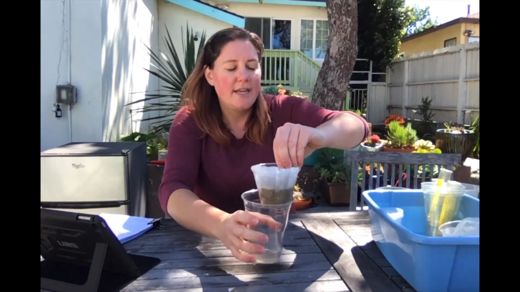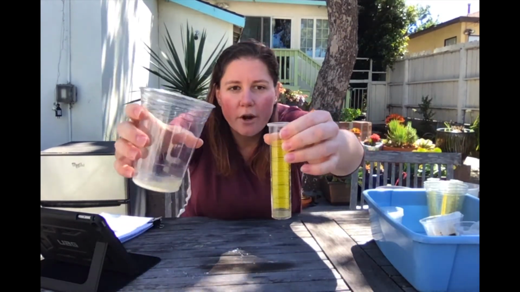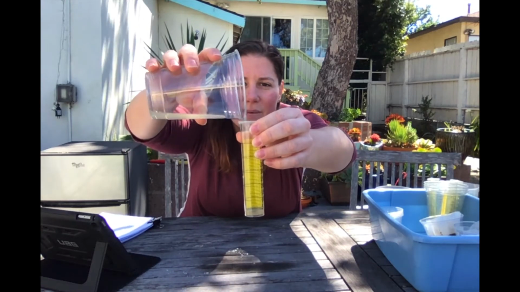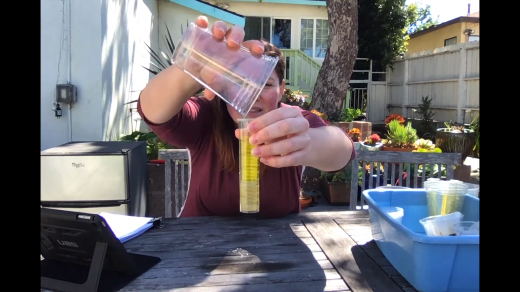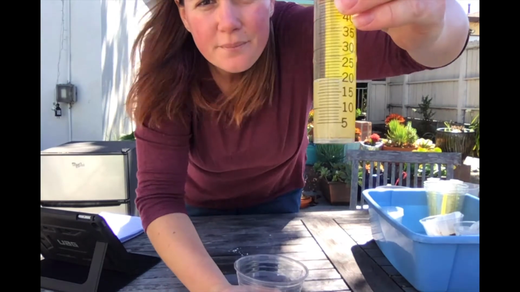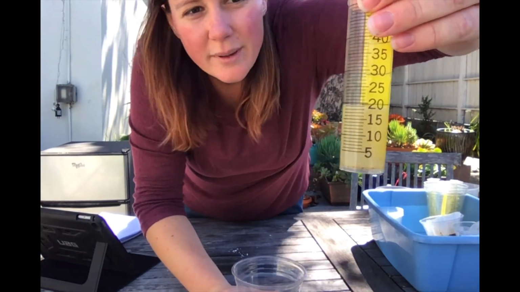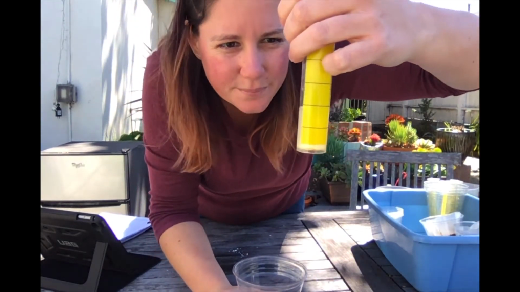All right, so I take this cup out, put it off in my dump bucket, and let's measure how much water came out. Okay, pour it in slowly, slowly. Let's see, what did we get? Right about 20. I'm going to say about 19, maybe 20 milliliters. All right, let's record it. All right, now that all our tests are done and we've collected all of our data in our data chart, I'm going to clean up my materials and move to a less windy spot so we can complete our graph all together.